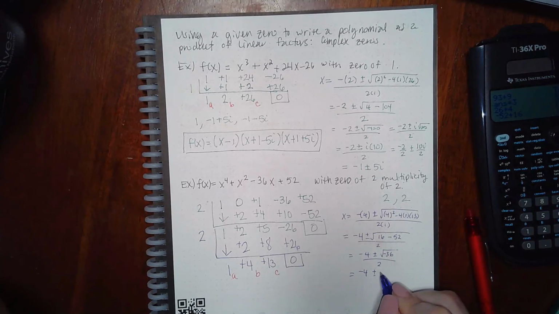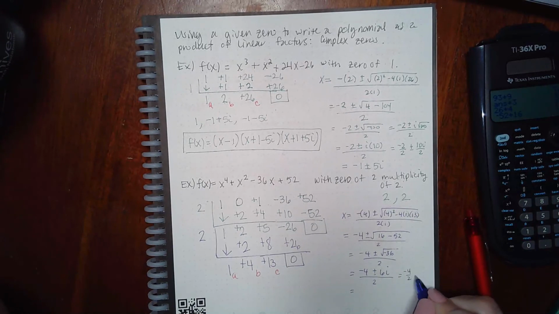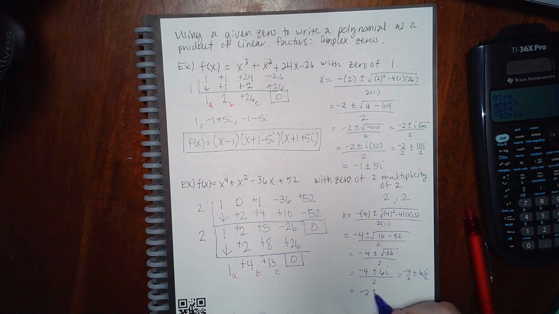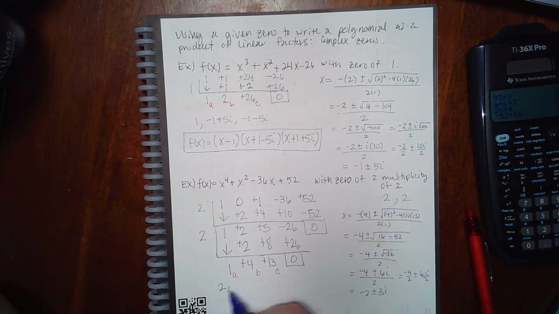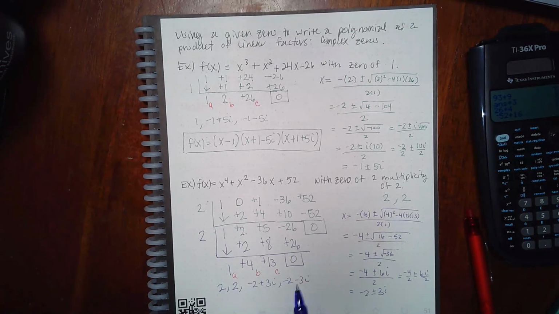square root of 36 is 6, but the negative comes out as an i. So we get negative 2 plus or minus 3i. So here are your zeros. You have 2, 2 again, negative 2 plus 3i, and negative 2 minus 3i. We have an x to the fourth problem, so we should have 4 zeros here.